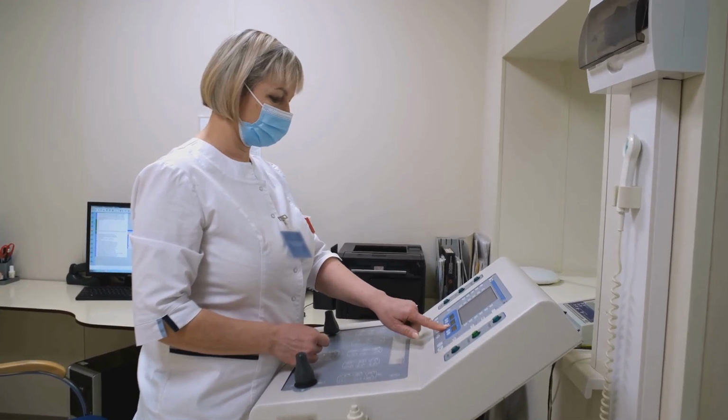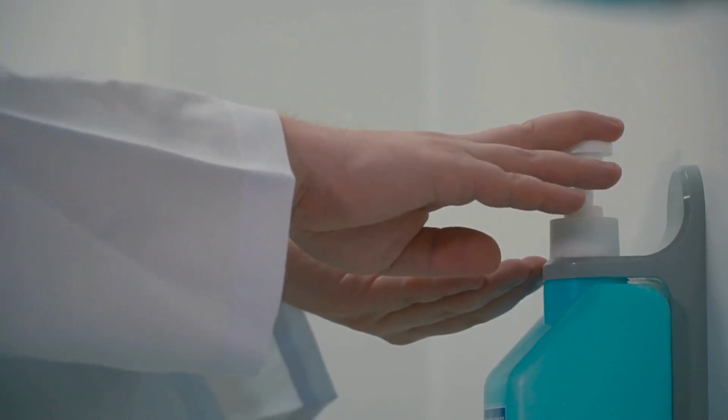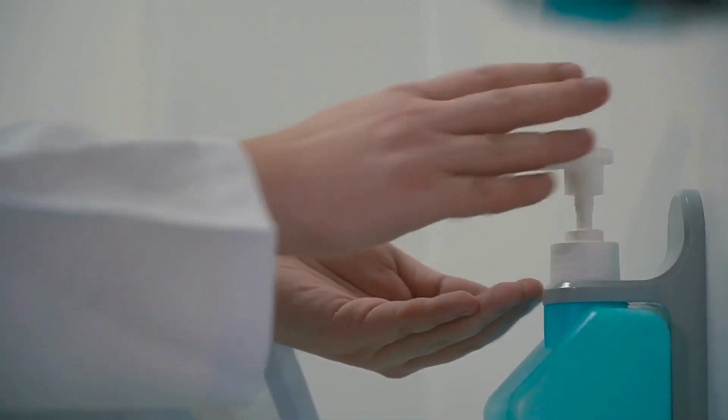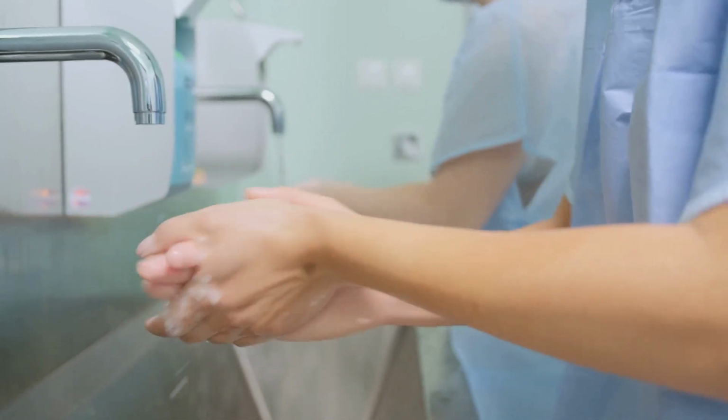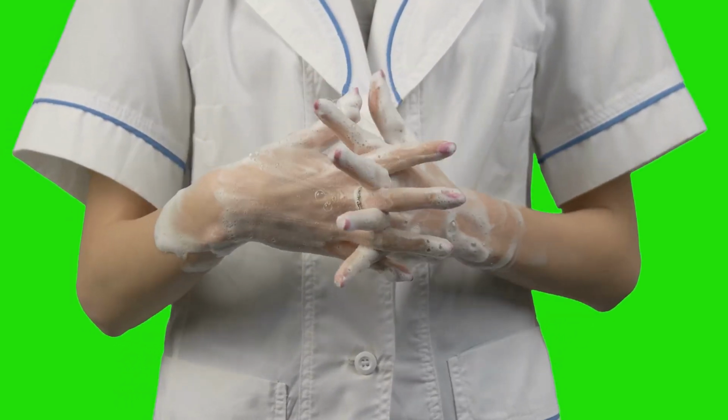Section 4. The Clean Brigade: Hand Hygiene and Disinfection in Radiology. Let's talk about one of the most important weapons in our fight against HAIs: hand hygiene. You've heard it before, but I'll say it again. Wash your hands. It sounds simple, but it's the single most effective way to prevent the spread of infection.